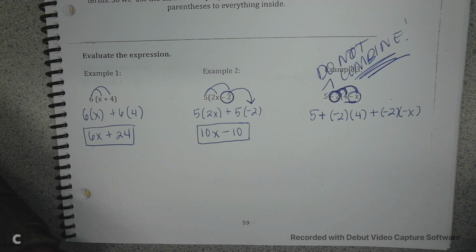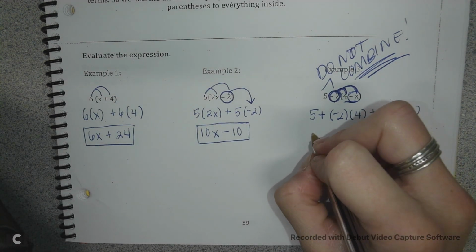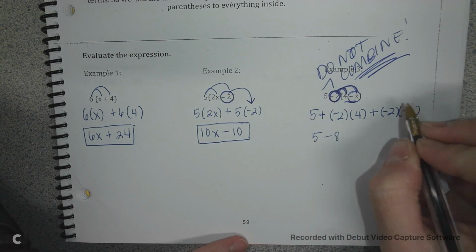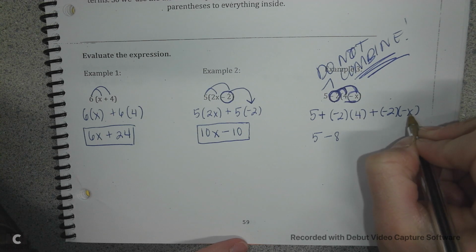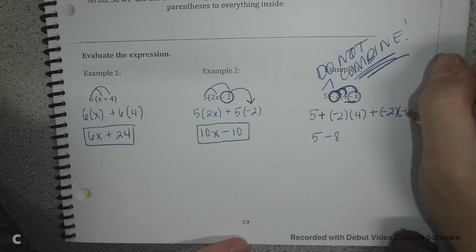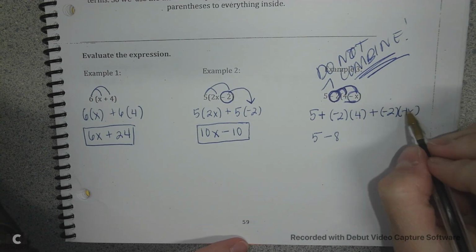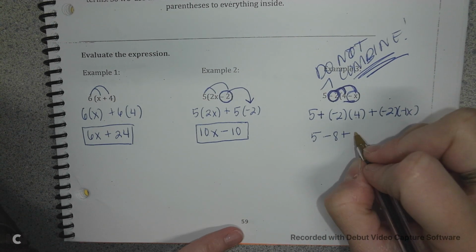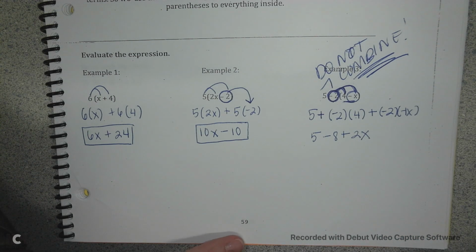There are other ways to do this. And that's fine if you want to do a different way, as long as you show your work and you're very careful about those cute little negatives. Bring down your 5. -2 times 4 is -8. And -2 times x, remember there's a 1 in front of that x, and a negative times a negative make a positive. So we have positive 2 times 1 is 2x.